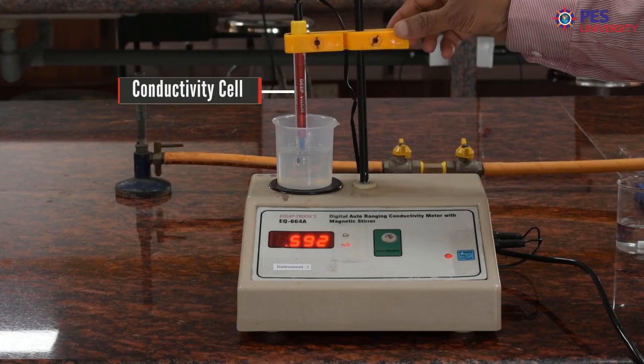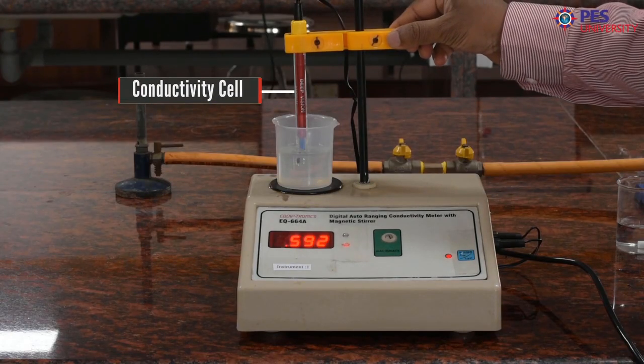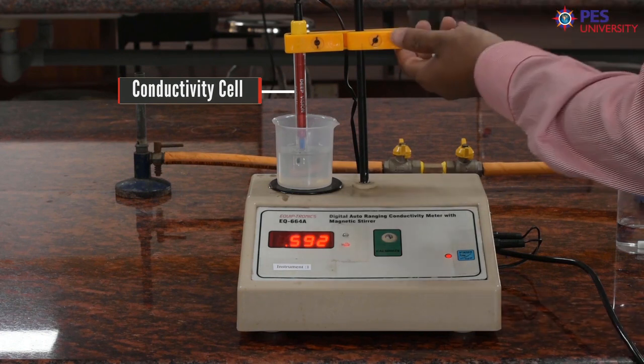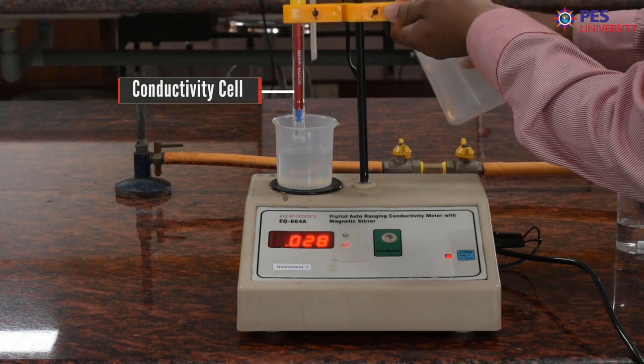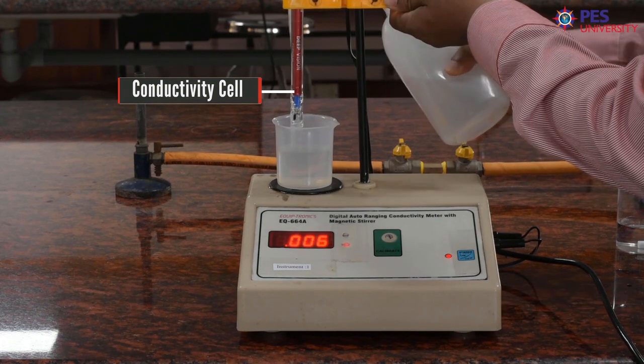Before measuring conductance of 0.1 molar KCl solution, let us rinse this electrode with distilled water like this.